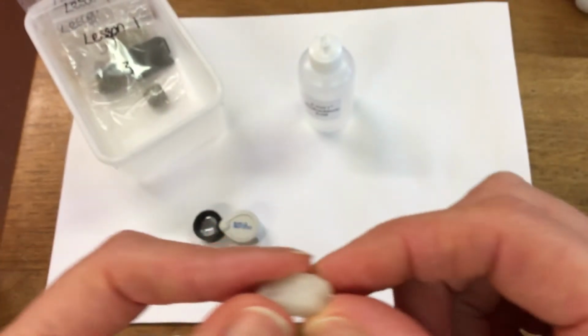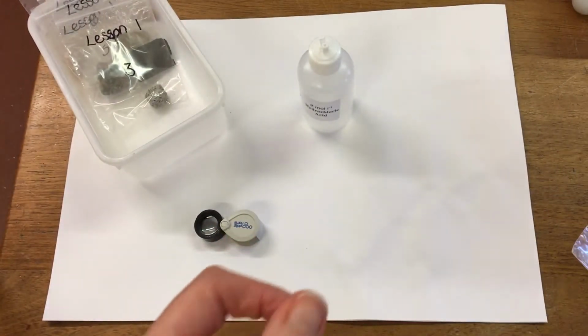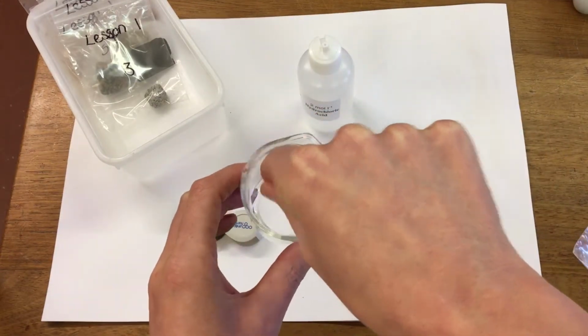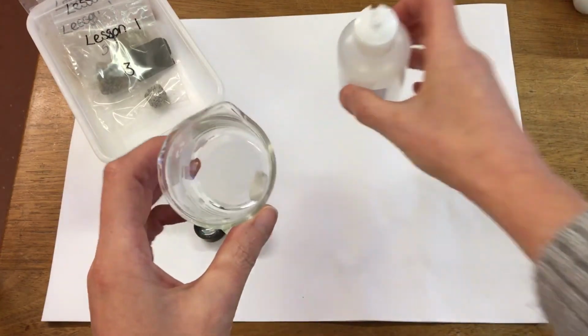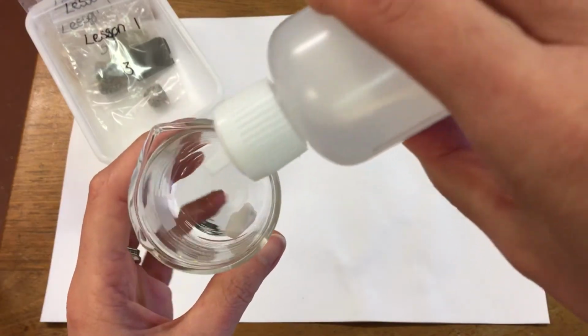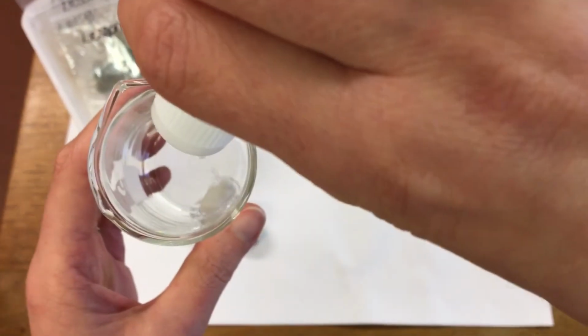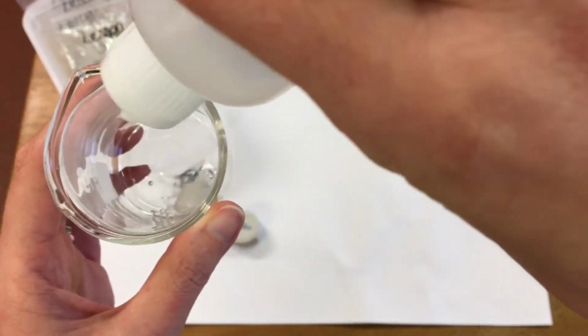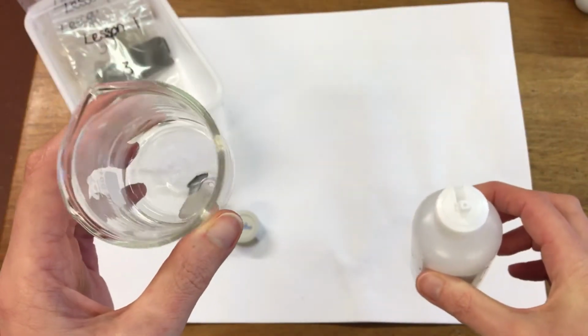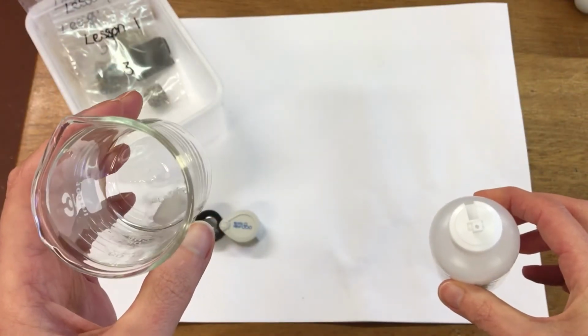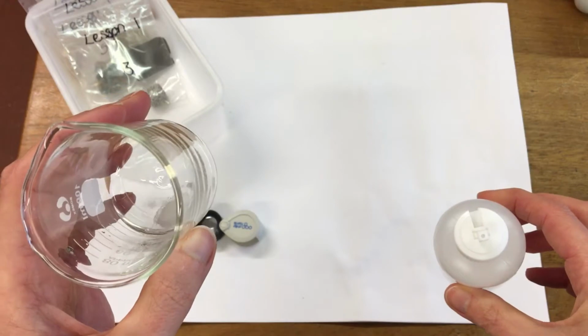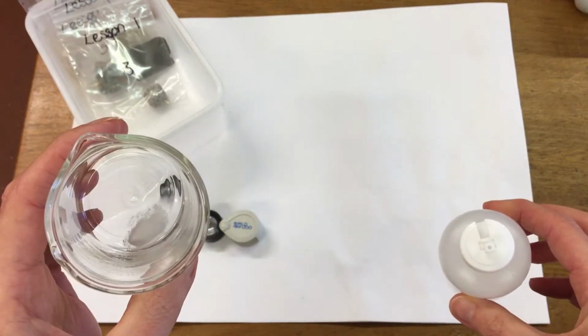And again, we're going to test it with acid. So again, this one we've got fizzing with acid.